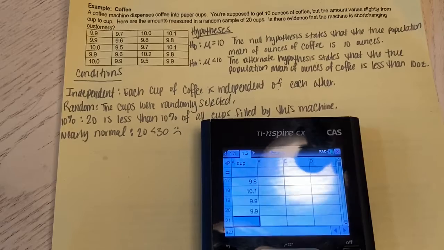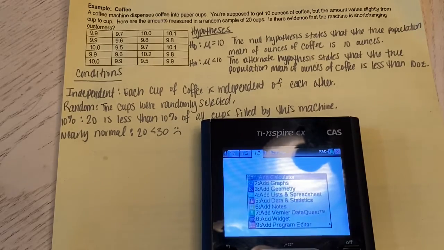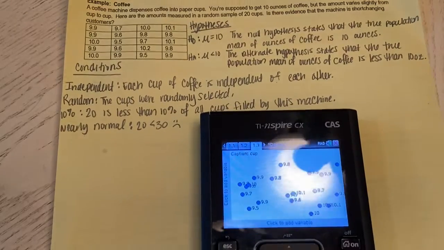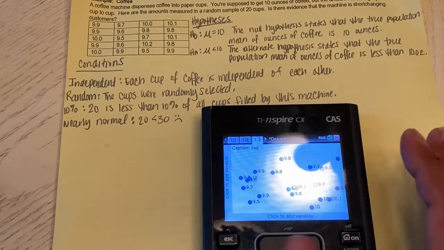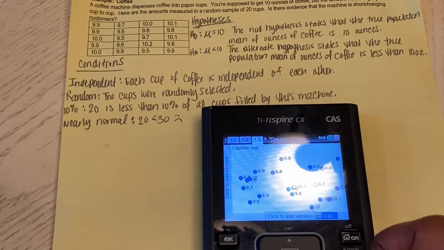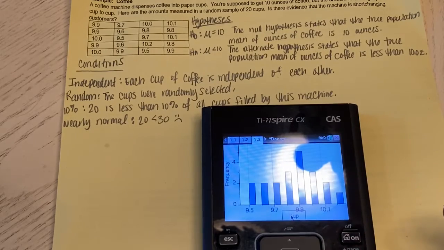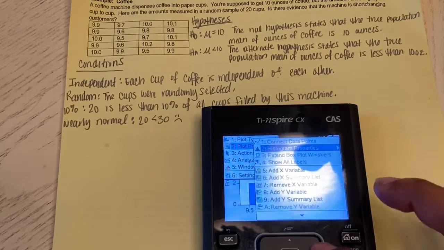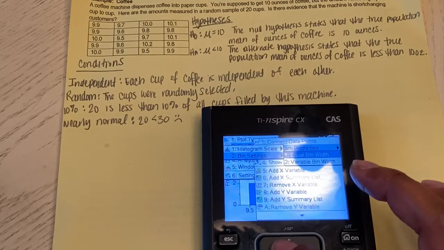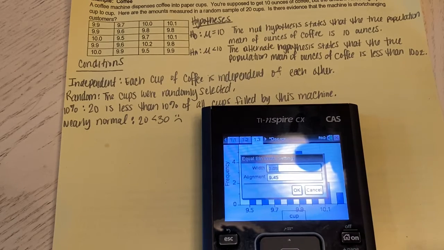And so after this, the next thing I'm going to do is create a histogram so I can check to see if the distribution is approximately symmetric with no extreme skewness or anything like that. And then I will want to check the box plot and make sure we don't have any extreme outliers. And then I can move forward, hopefully. All right.